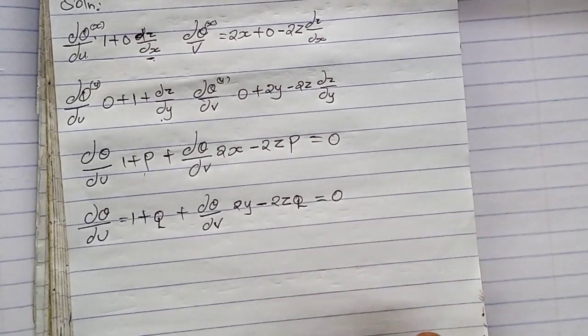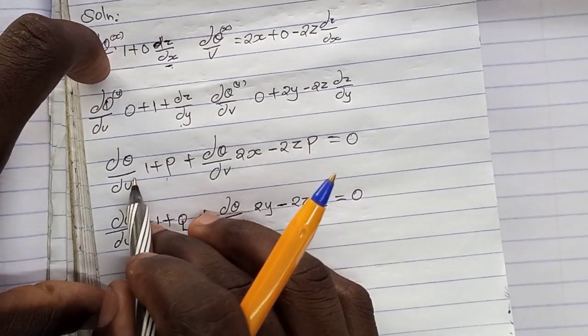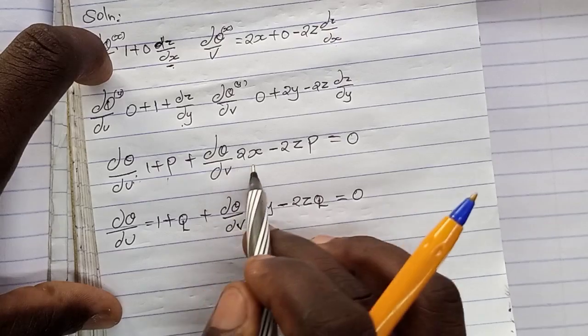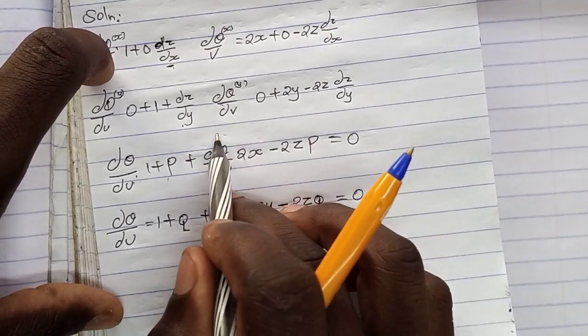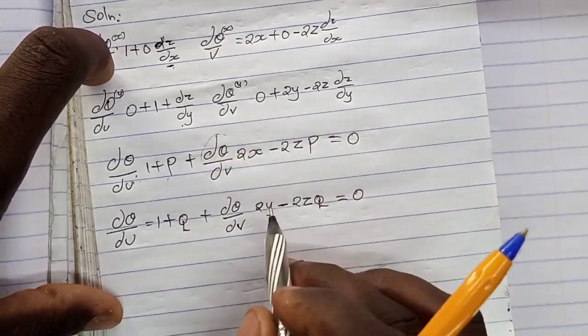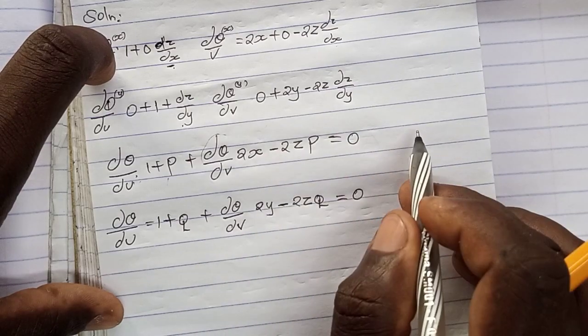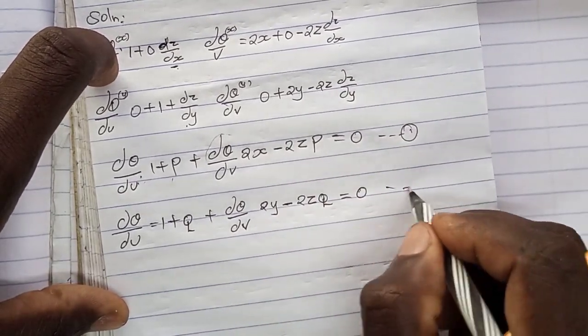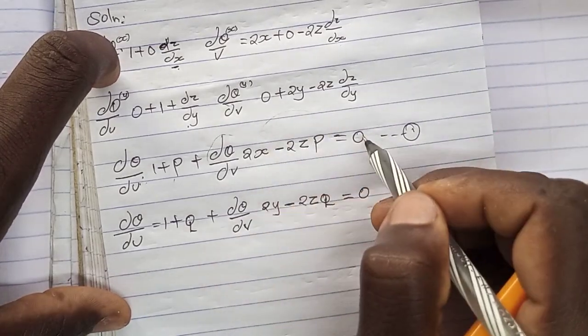Now we take this point. At this point, we take this one across the equal sign, and this other one in equation 2 across the equal sign. So let us make this one our equation 1, this one our equation 2. We take this one across the equal sign.